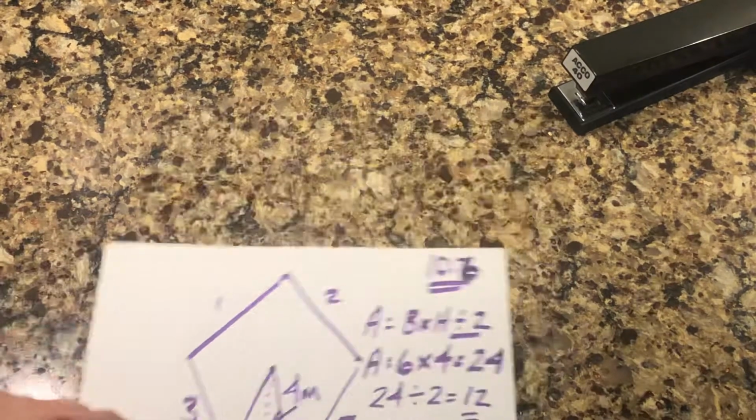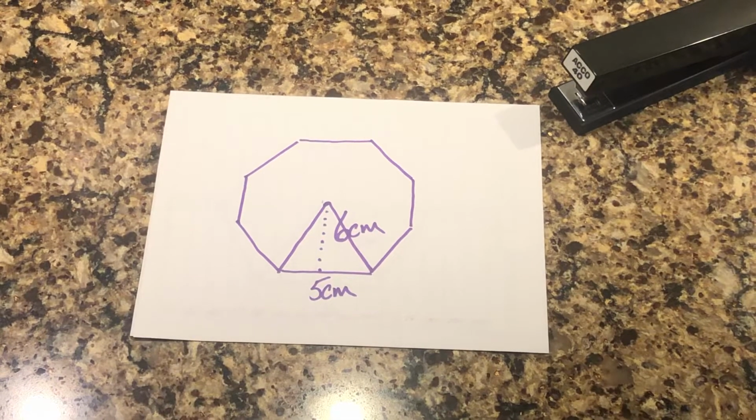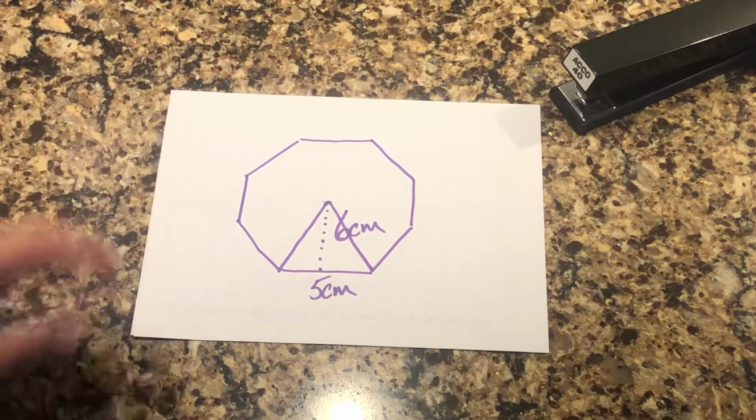Another type of shape that we have is a stop sign. And if you look carefully, if you count them up real quick, there are 8 sides to this one, and that's called an octagon. So again, they're going to give you the measurements of one triangle within that octagon.